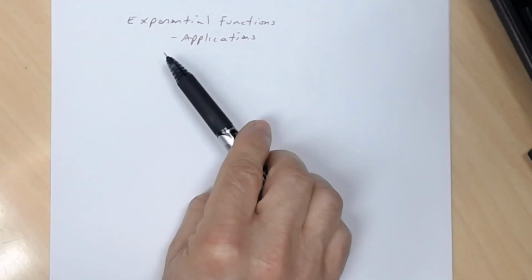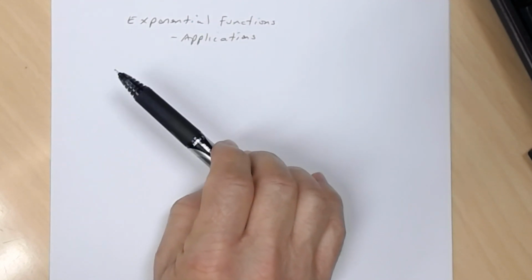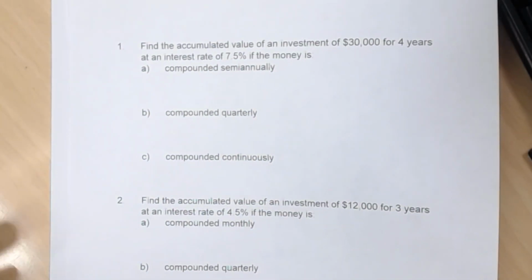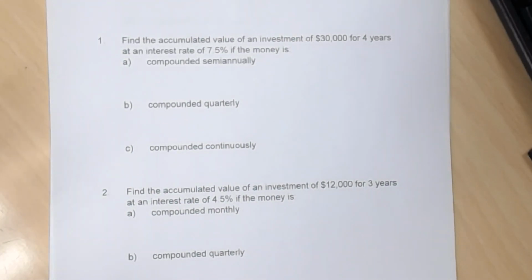In this lesson, we're going to look at the application part of this section on exponential functions. Basically, it's going to look like this, and there are really just two types that you're going to look at. For example, here are the problems we're going to look at.